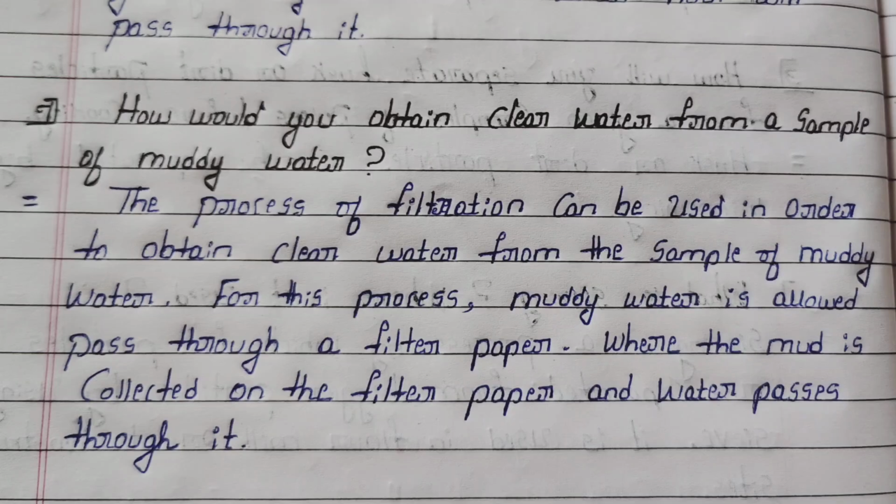Seventh one, how would you obtain clear water from a sample of muddy water? Answer, the process of filtration can be used in order to obtain clear water from the sample of muddy water. For this process, muddy water is allowed to pass through a filter paper where the mud is collected on the filter paper and water passes through it.